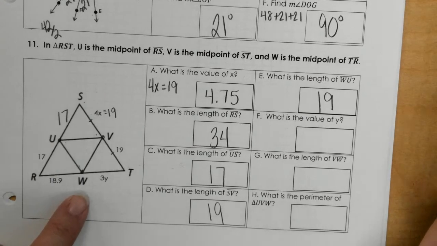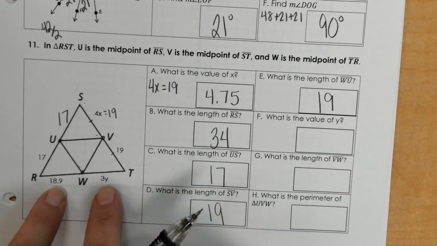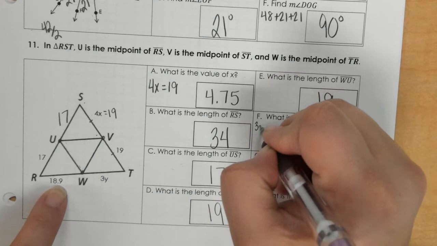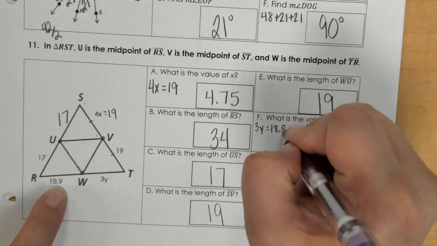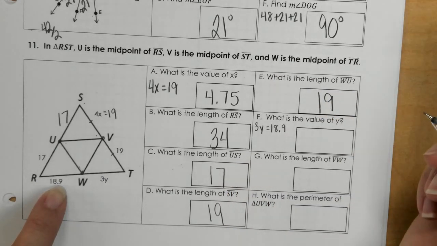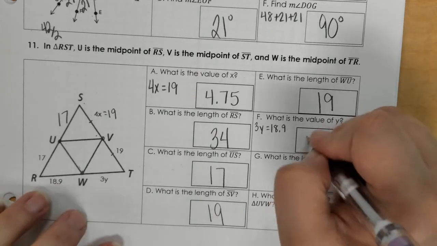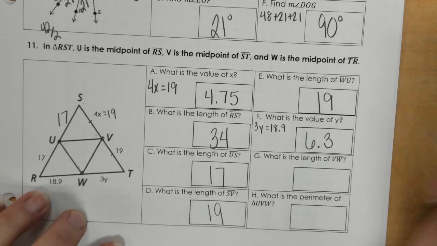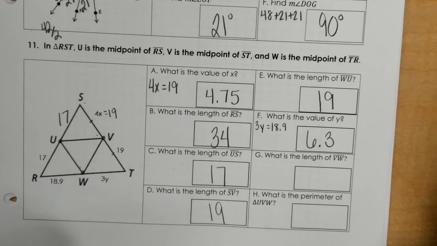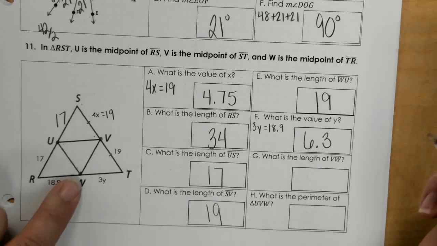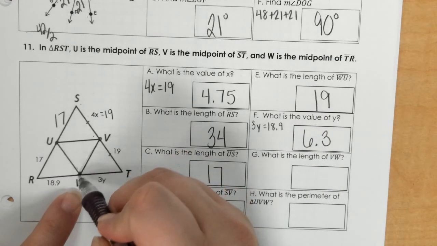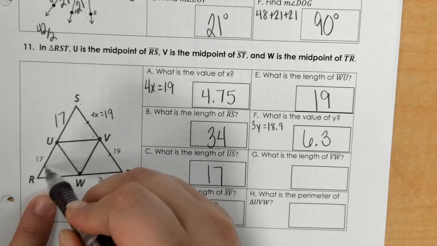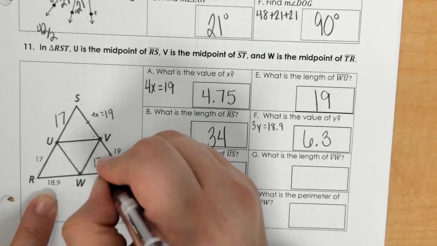For Y, we have these two here. These equal each other. 3Y equals 18.9. If I divide both sides by 3, I get 6.3. And then the length of VW, here is VW. That would be 17, the parallel side.